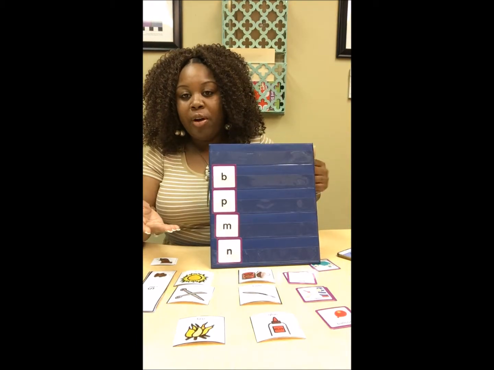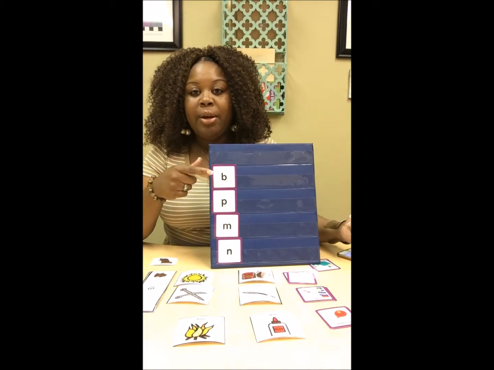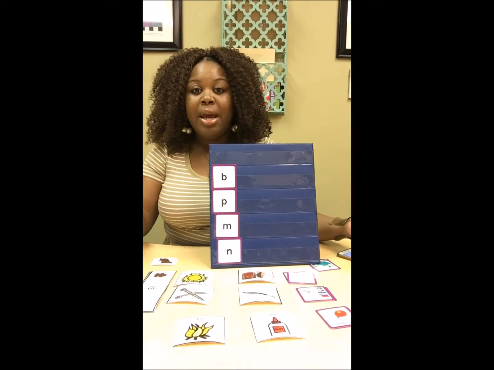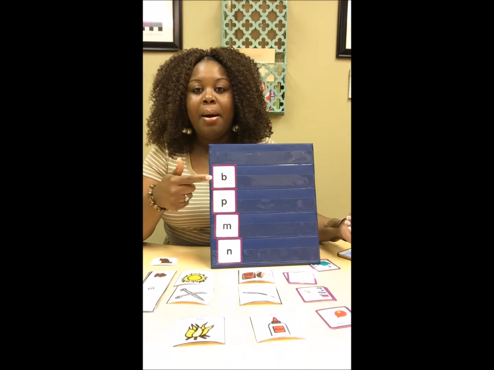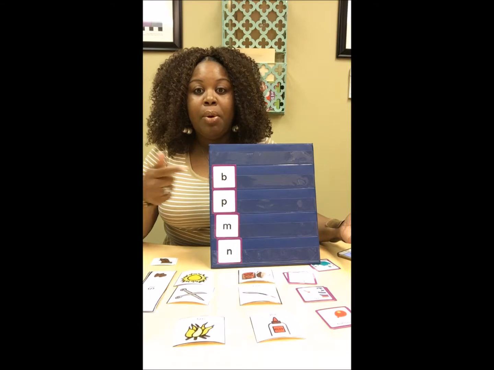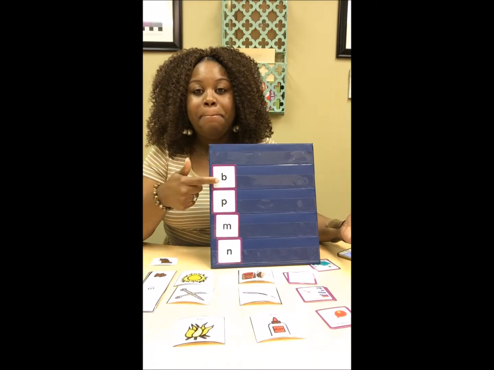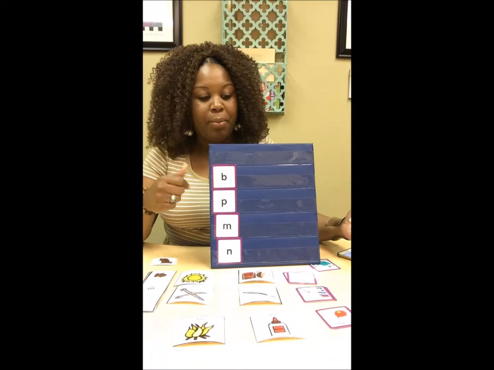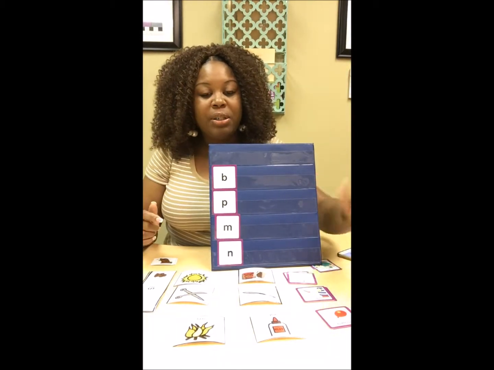Before you insert the cards, you can review the sound by having the child point to B and make the sound. Or if you're using the sound in a syllable, B, A, B, E, B, I, B, O, B, ooh, just as an example.